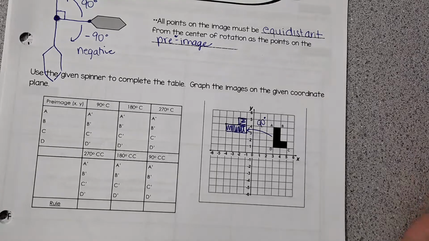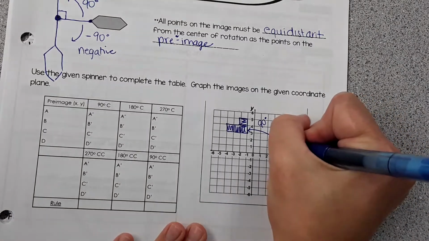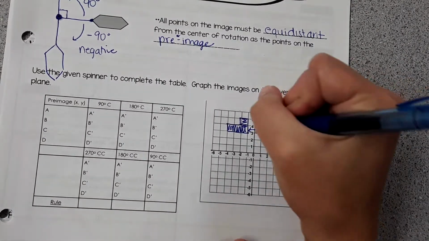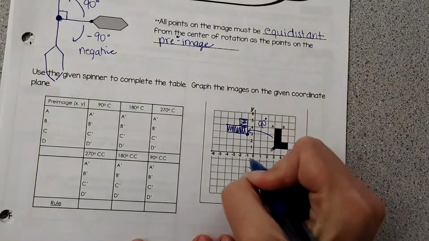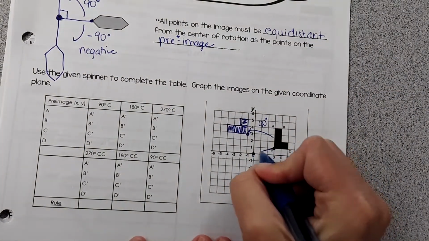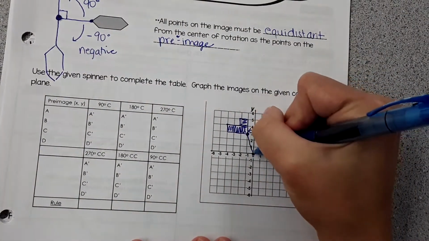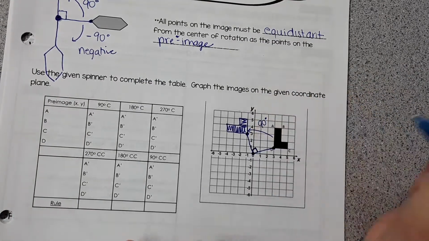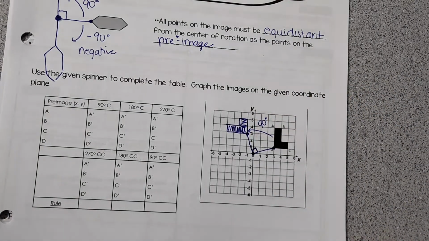But you can kind of check yourself. So let's choose a corresponding point. Let's see, point D and then point D right here. If you were to draw a line to the origin and then up to point D, it should make a 90-degree angle, and then you know that it went in the right spot.